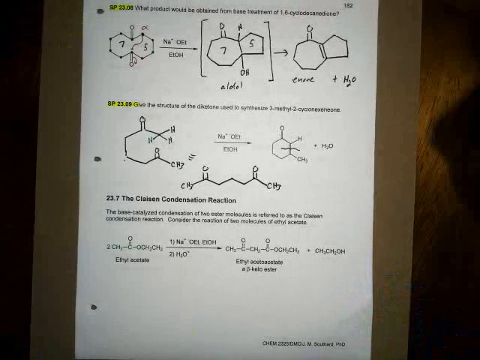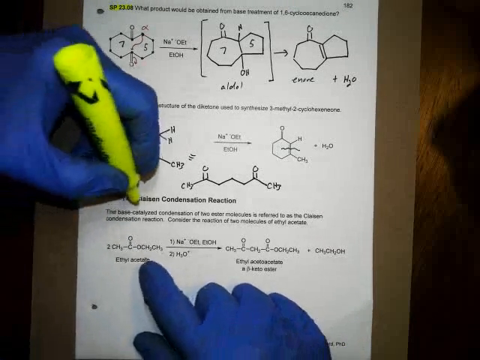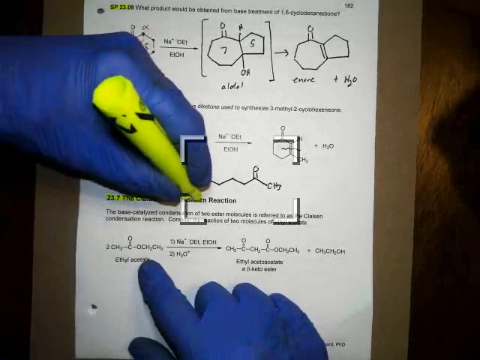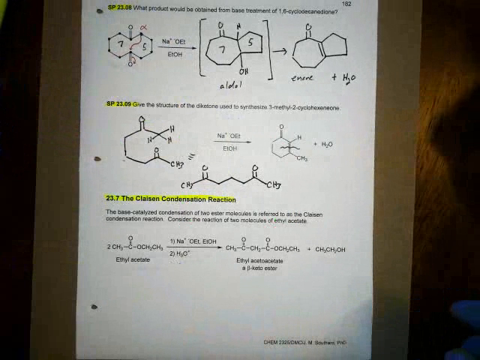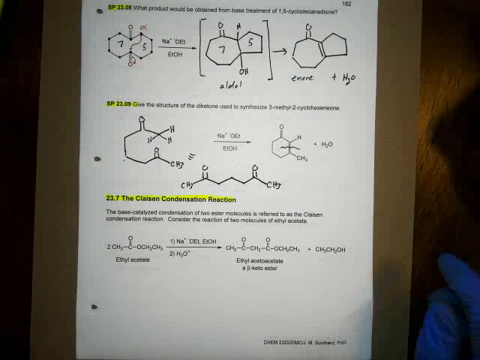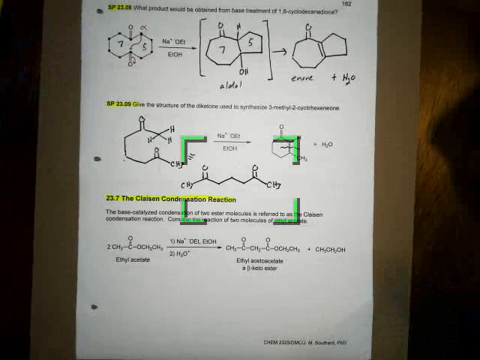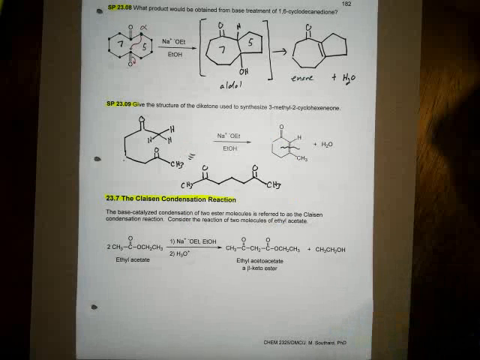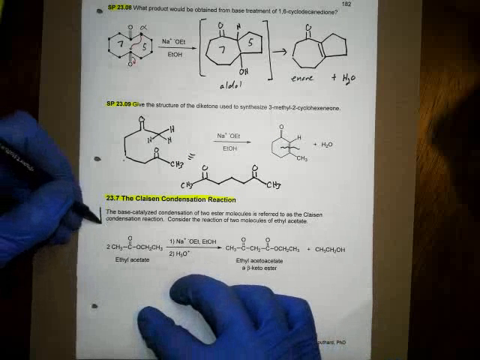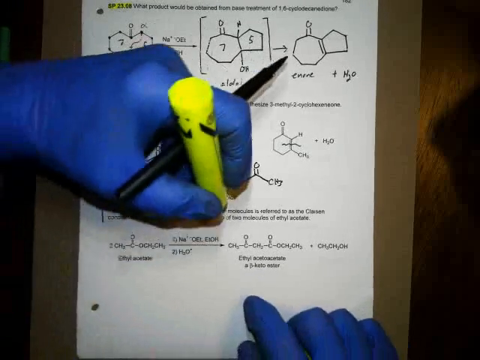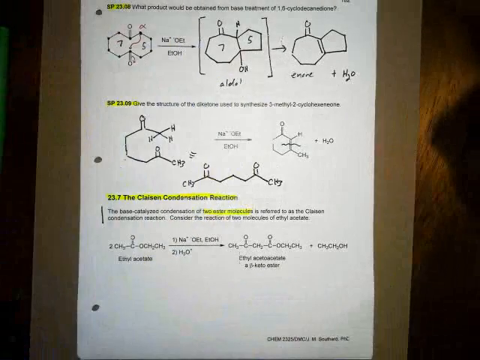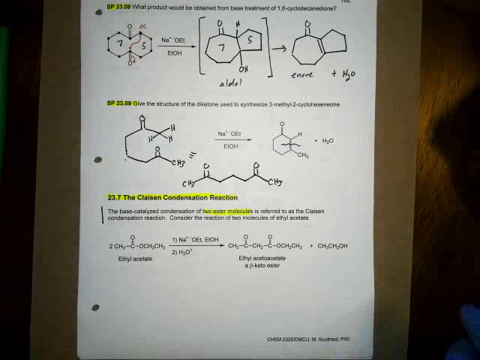Now, we're getting near the end of this chapter, and I want to describe for you something called the Claisen condensation reaction. Y'all may remember the Claisen rearrangement back when we were in chapter 18. Here, it's the same Claisen, same guy, only it's a different reaction. So let's read what I have here first. This is the base catalyzed condensation between no aldehydes, no ketone, but between two ester molecules. Referred to as the Claisen condensation.